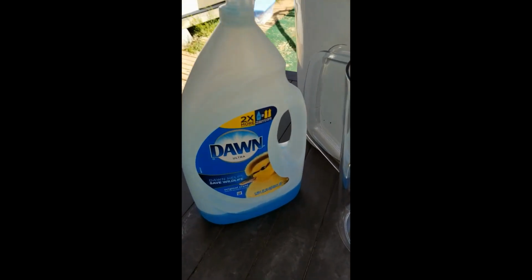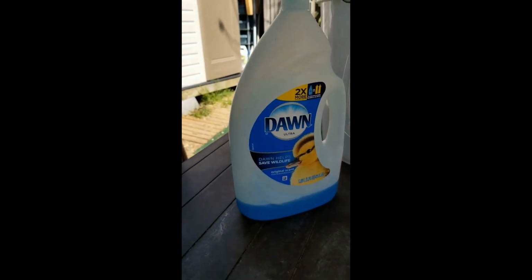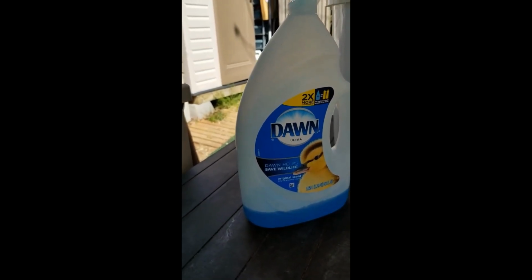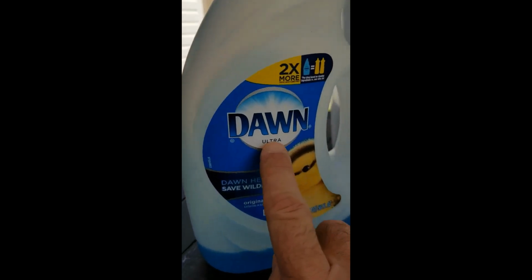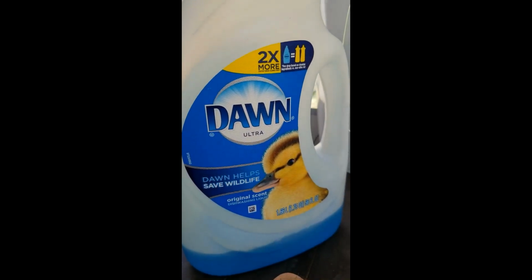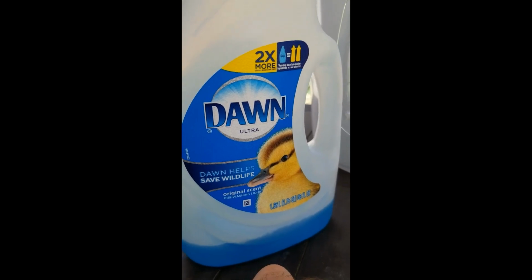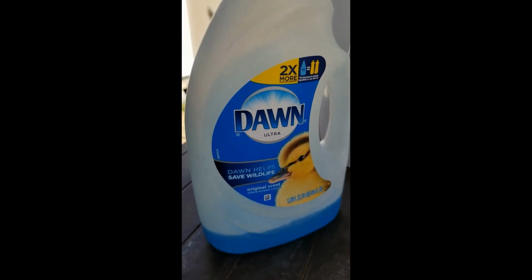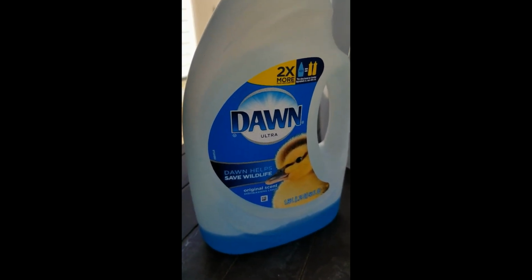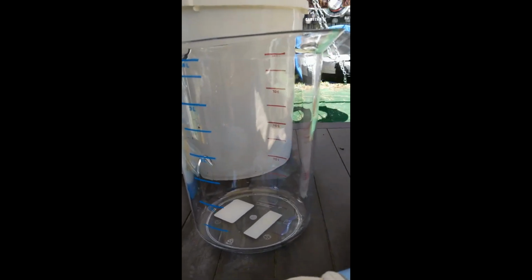Okay, this is how to make the giant bubble solution. You take 24 ounces of Dawn dishwashing liquid, and they say to not use Ultra, to use the regular, which is a lot harder to find. I use the Ultra anyway, and it seemed to work fine. So you have 24 ounces of that, and that's 3/4 of a quart.